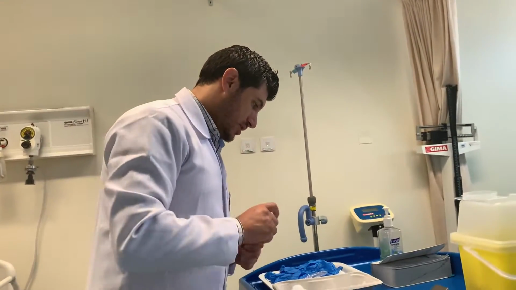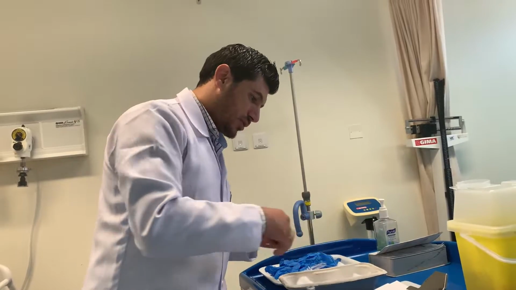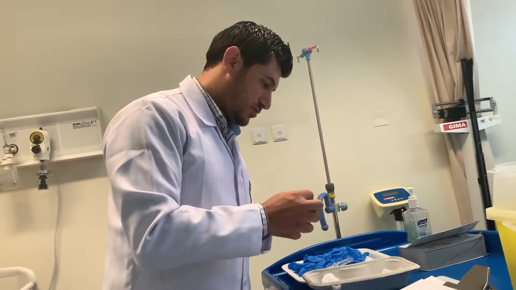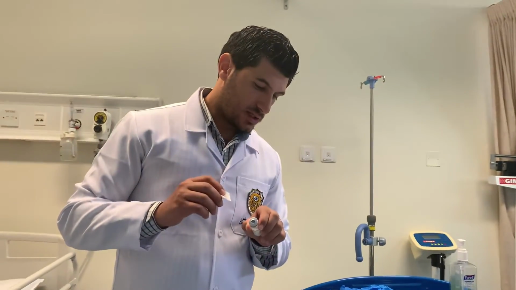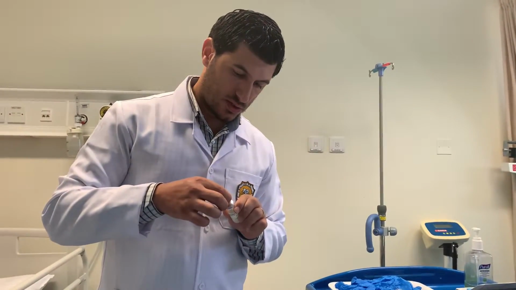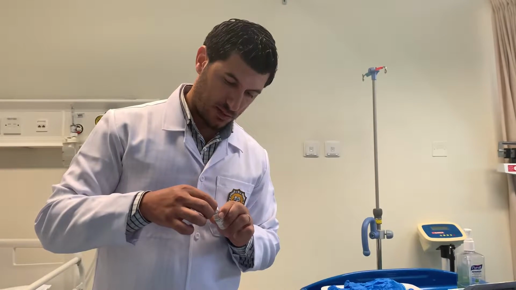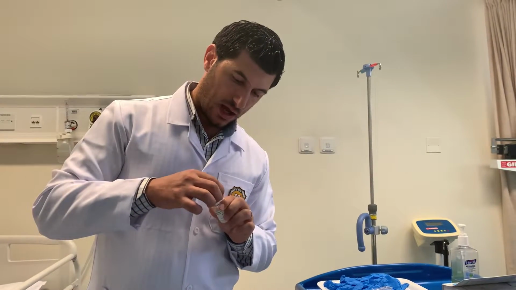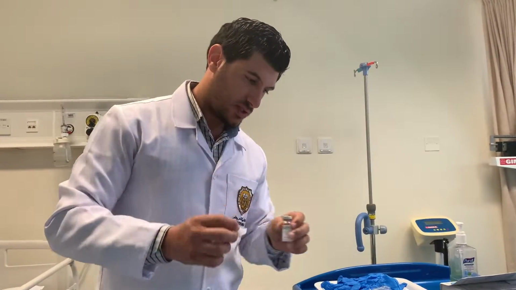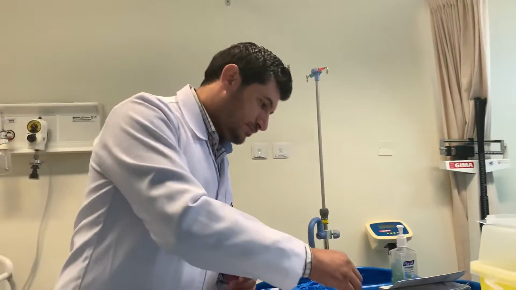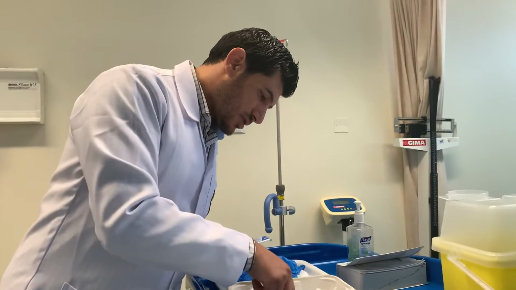We need first to clean this ampule because it is multi-use, and we need to make sure that there are no germs. I will clean from the inside to the outer side, so I will take the germs from inside and keep them out. In case there is any infection, I will just take it out. Then we need to aspirate.